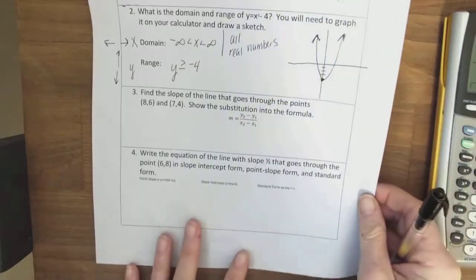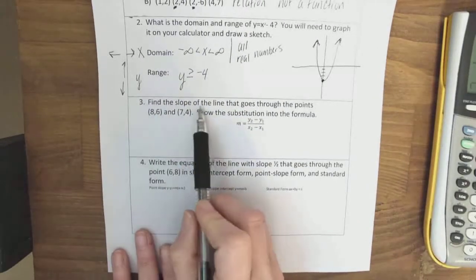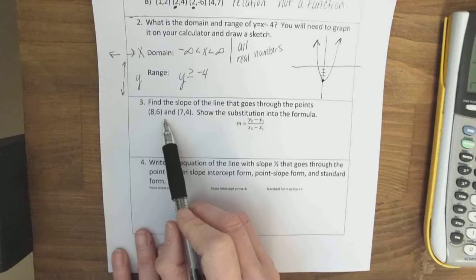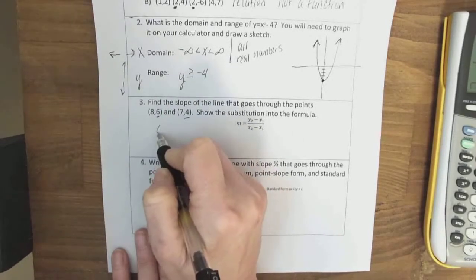Number 3, my next question is slope. This formula is on your formula sheet. It says find the slope of the line that goes through those points. So you subtract the y's. My y values are 6 and 4.